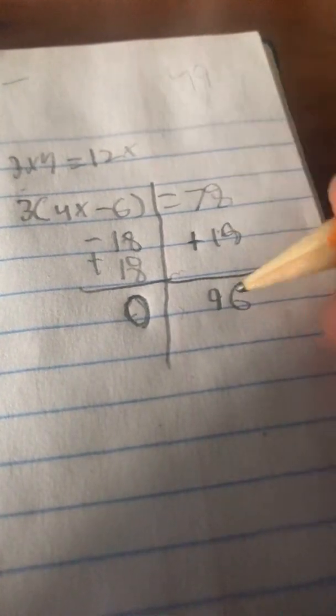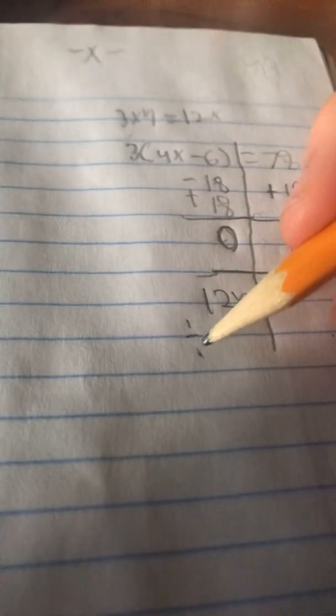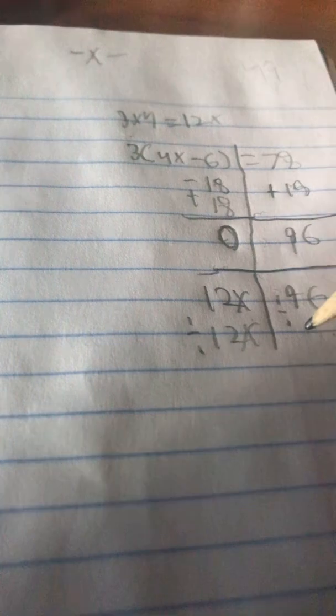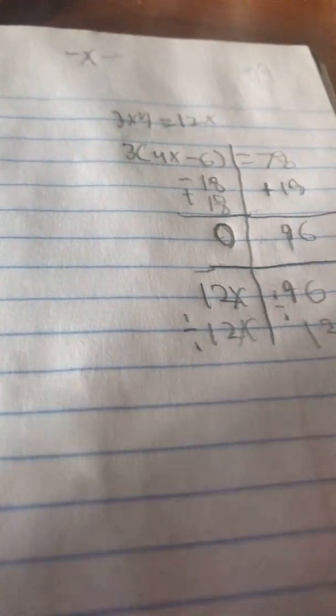Okay? So, now we go over to 12x. Okay? We do the exact same that we did the other time. We go ahead and go 12x divided by 12x. Go 96. Divide. Sorry, that's loud. I'm sorry for screaming. 12x.